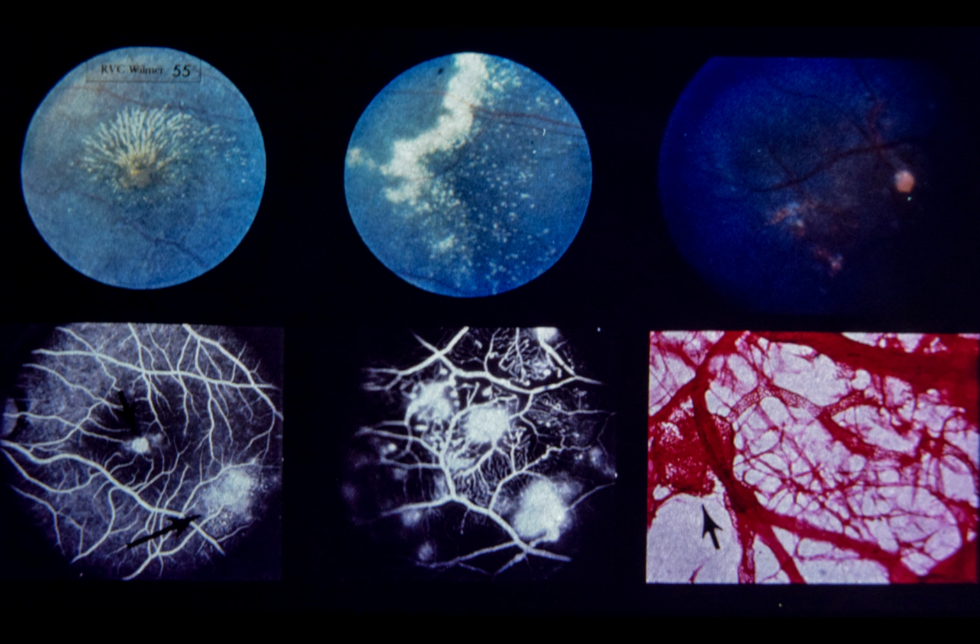Lower right, in trypsin digest preparation from another patient, arrow in center of non-perfused retina points to large aneurysmal dilatation. To the right of this large aneurysm are ghost capillaries without identifiable endothelial cells or pericytes.